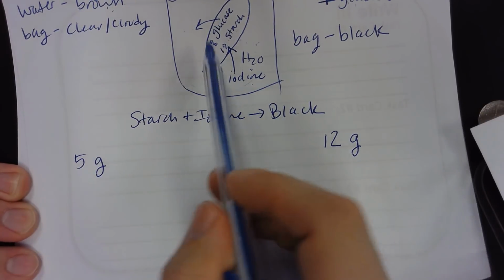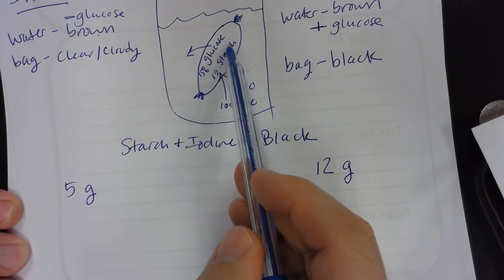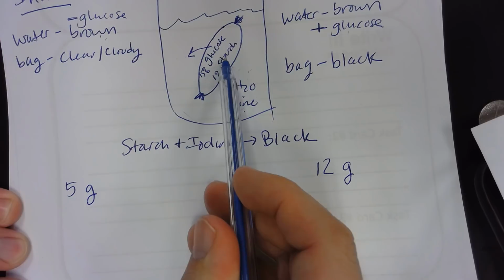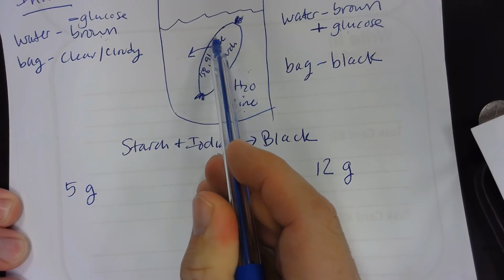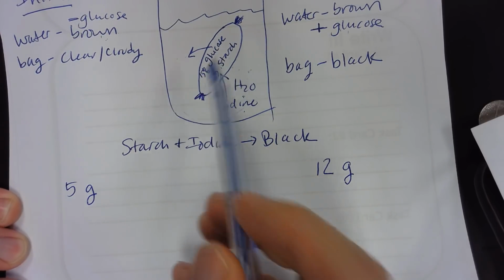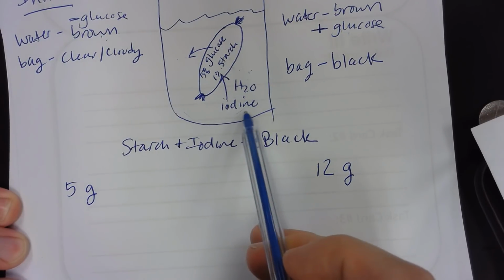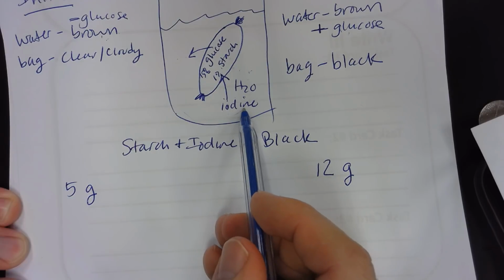Well, think about this. Inside the bag, we have all this glucose and all this starch. So talking just in terms of water potential, we have more solute, which means we have less water inside. Out here, we have a whole beaker full of water and very little substrate, very little particles or substances.